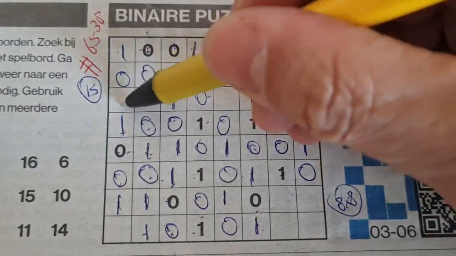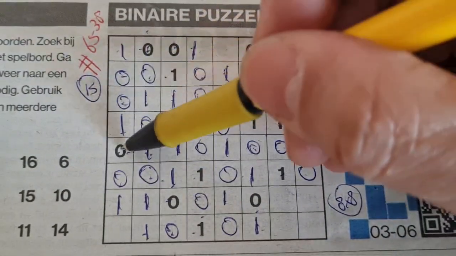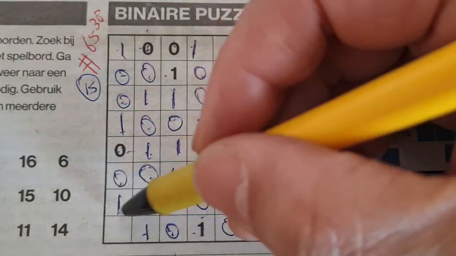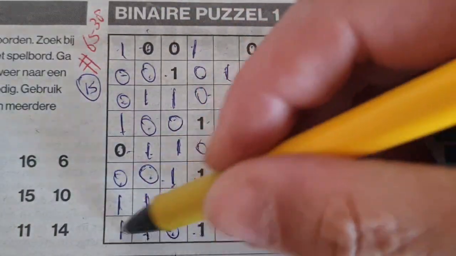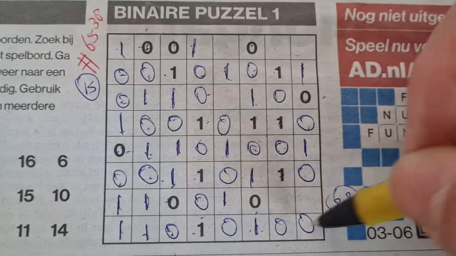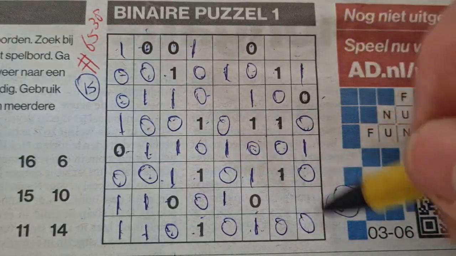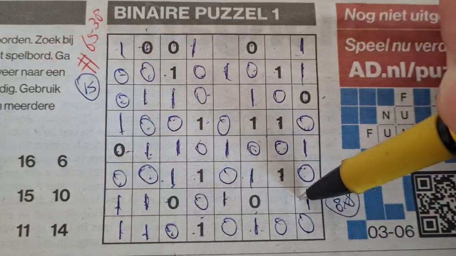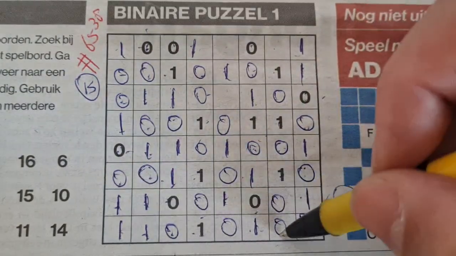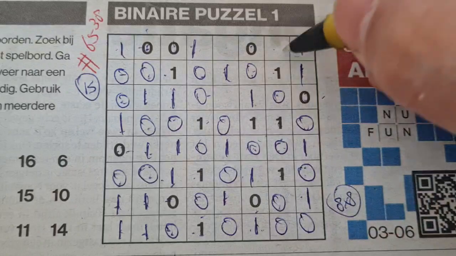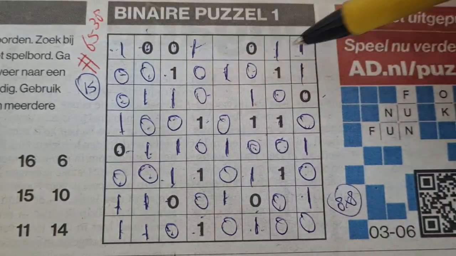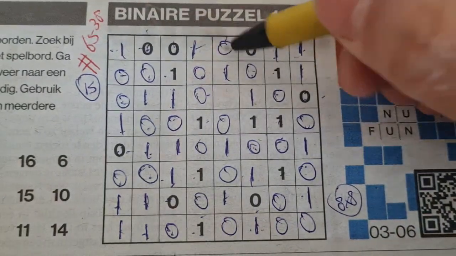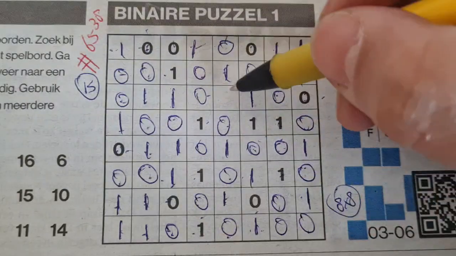Double 1, here no, there no. 4 zeros we have here in the first column, so the rest are 1s. 4 1s we have here in the last row, so the rest are zeros. And 4 zeros we have here in the last column, so the rest are 1s. 1, 2, 3, 4 1s, so the rest are zeros. 1, 2, 3, 4 zeros, so the rest are 1s. 1, 2, 3, 4 1s, so the rest are zeros. And 1, 2, 3, 4 zeros, so the rest are 1s.